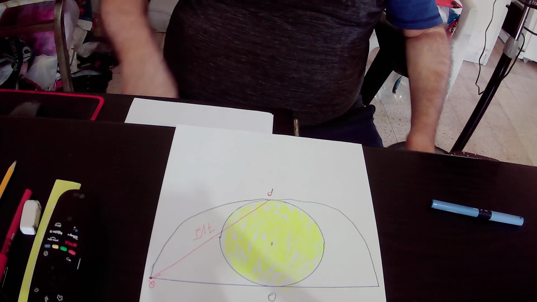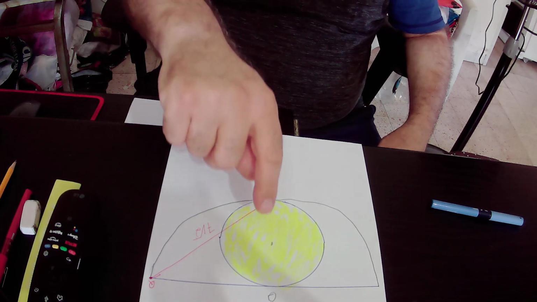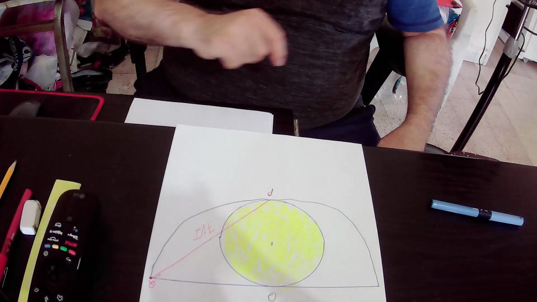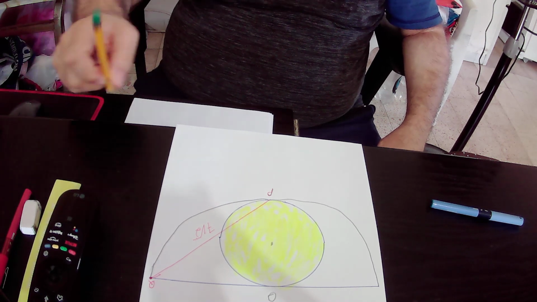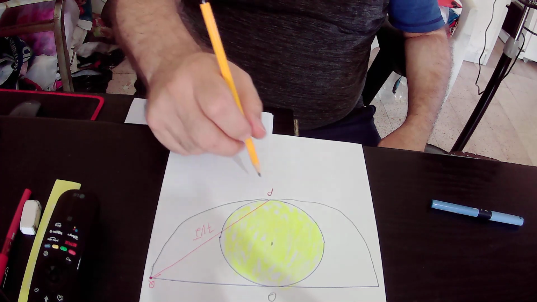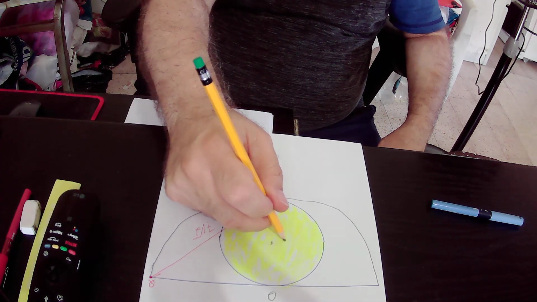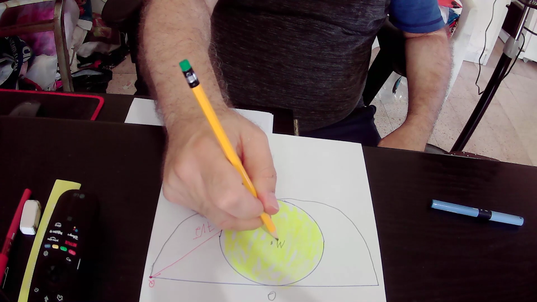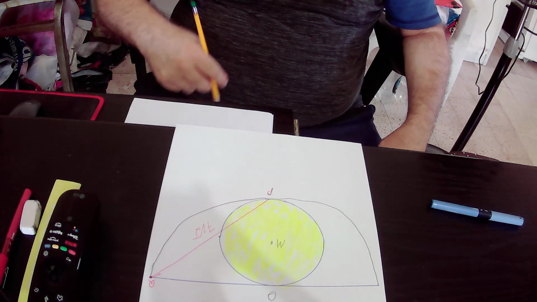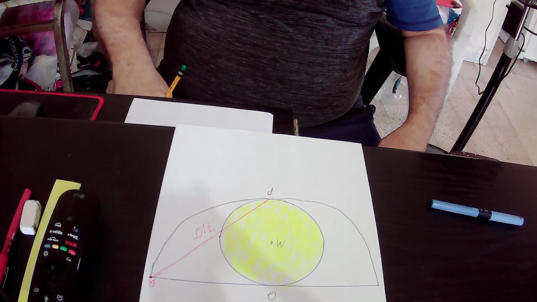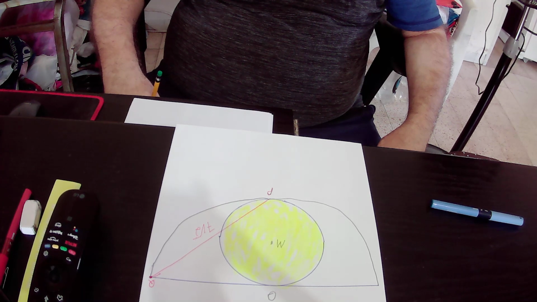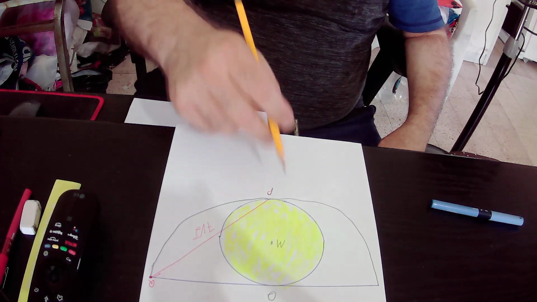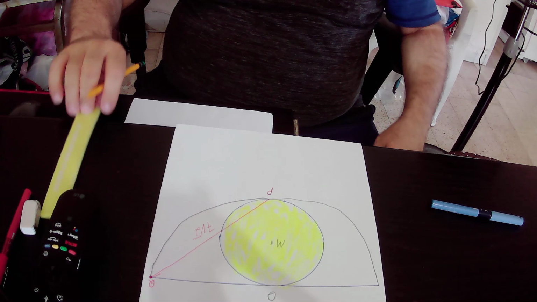Again, the center of the semicircle is at point O, and let's assume that the center of the yellow circle is at point M. We will connect points M and O by a straight line.